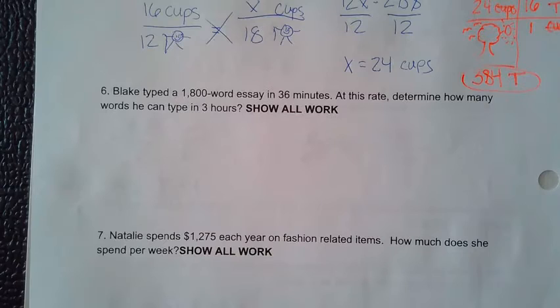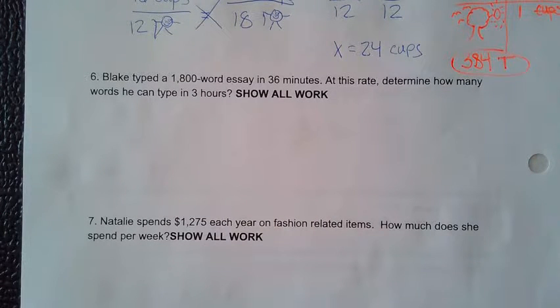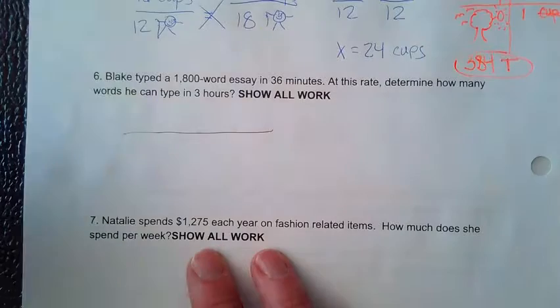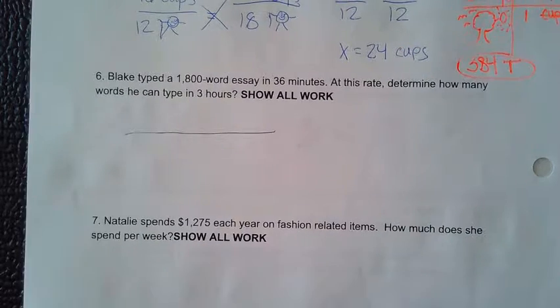Number 6. Blake typed an 1,800-word essay in 36 minutes. At this rate, determine how many words he can type in 3 hours. So this is one that we can absolutely use the T-chart for. Well, I'm switching colors on you guys. That's okay. We're going to roll with it.